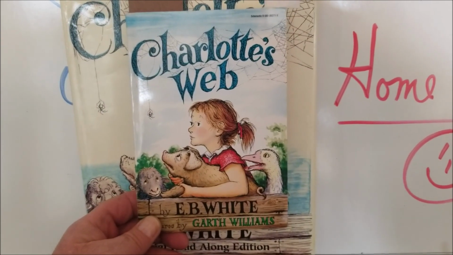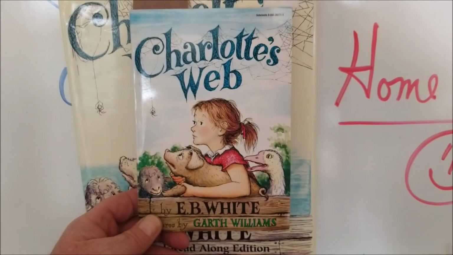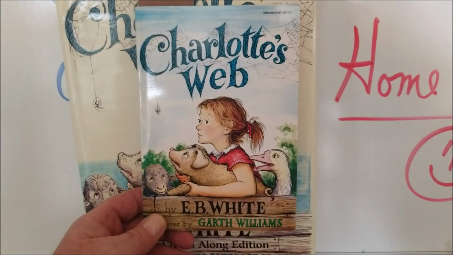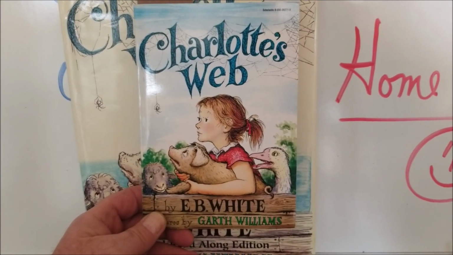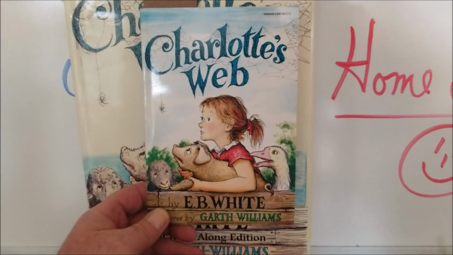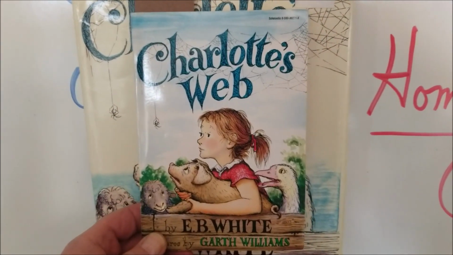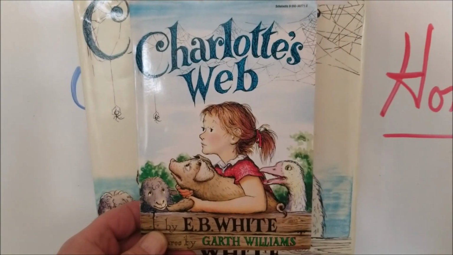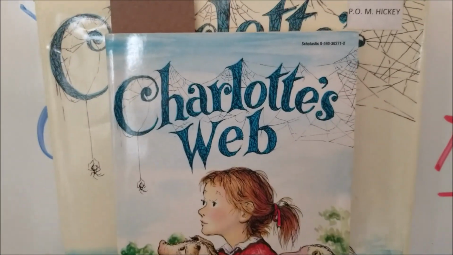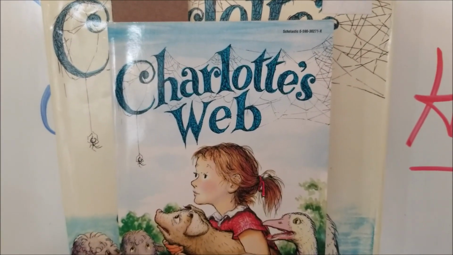Of course, use some stop and jots. Tell mom and dad what stop and jots are and mark down some character traits and information about the setting and information about the climax and the problem and the resolution. Yep, you're right. Yep, you're already thinking about it. You're going to have to do a responding to reading and writing sheet when you guys are finished with this. You're going to do a great job. Don't forget a few vocabulary words on those stop and jots also.